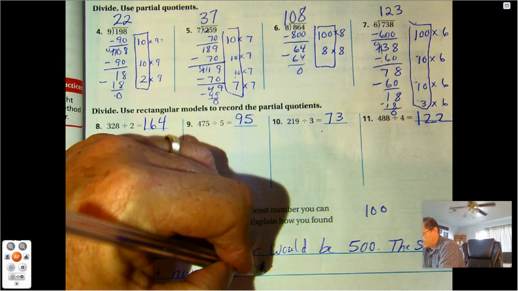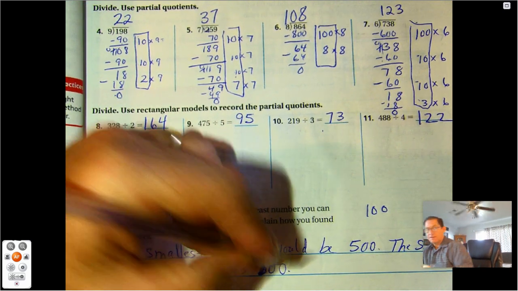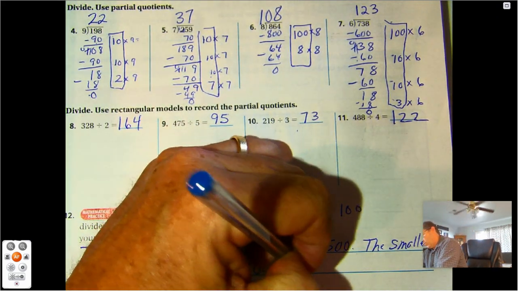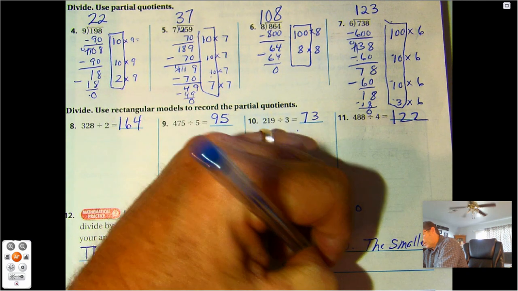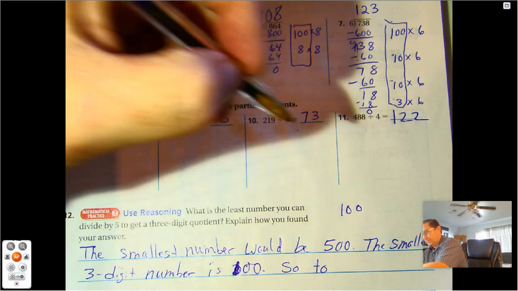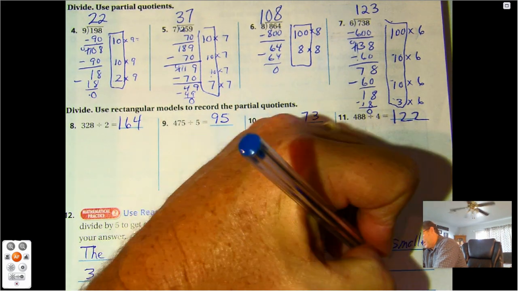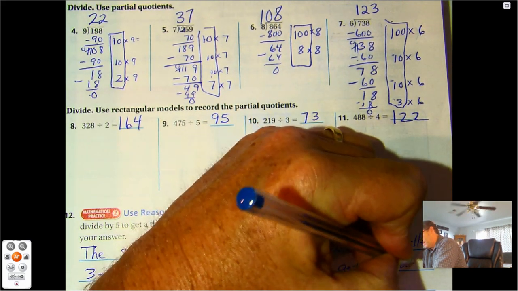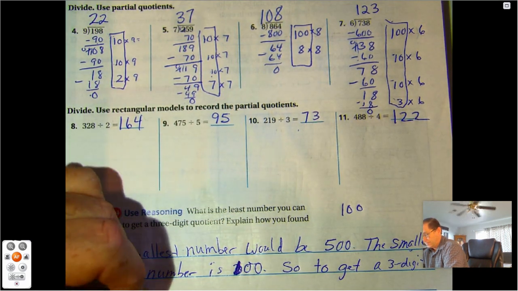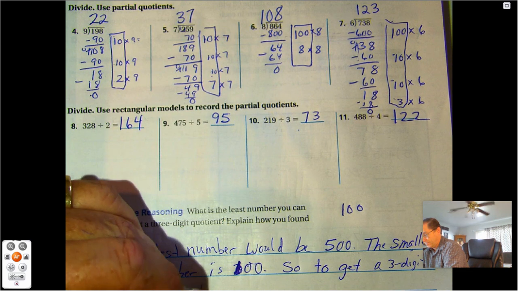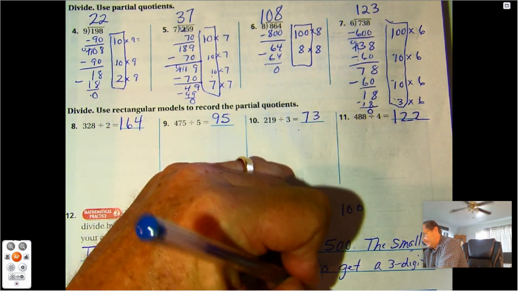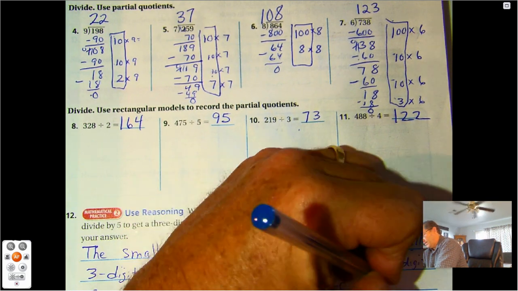The smallest three-digit number is 100. So to get a three-digit quotient, you would have to have 5 sets of 100, or 500.